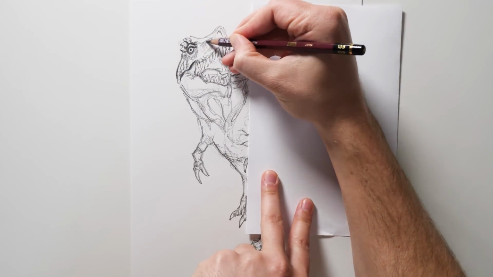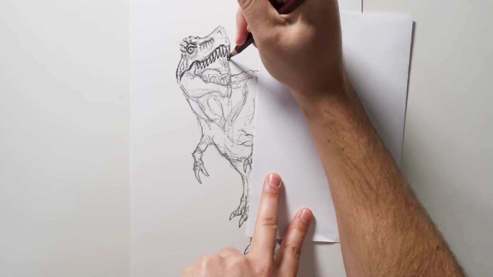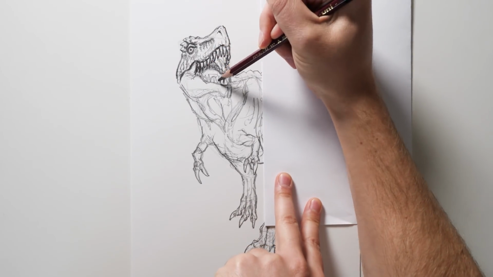Now we have the skin and musculature outlined. Now we'll speed it up a bit more while adding detail with darkened shadows and textures.